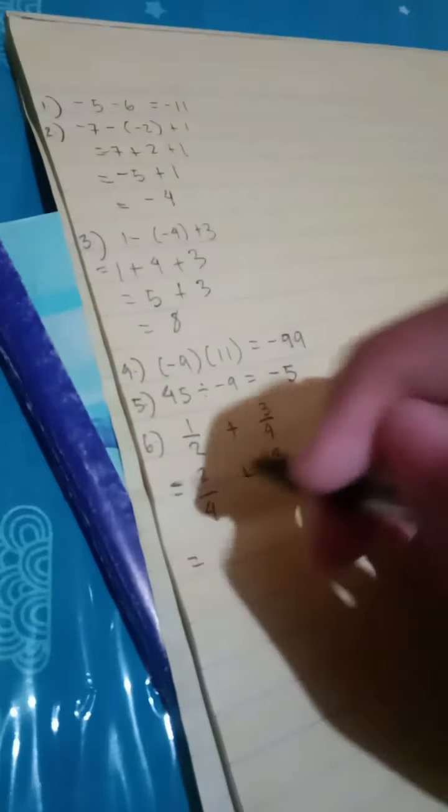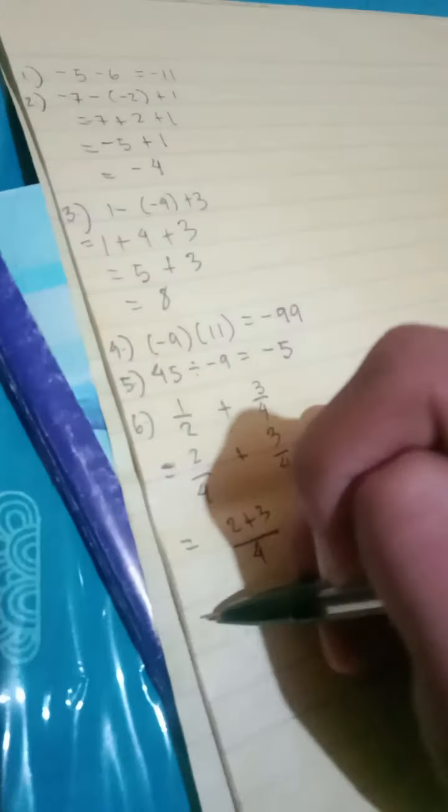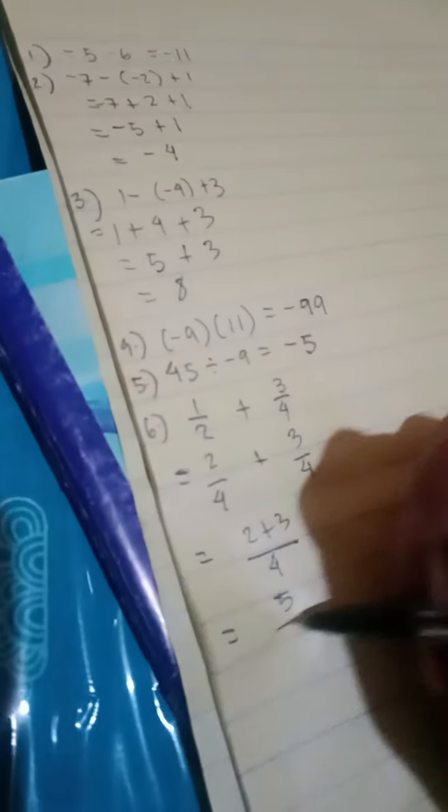This will become 2/4 plus 3/4. Since they have the same denominator, add their numerators. 2 plus 3, and the result will be 5 over 4.